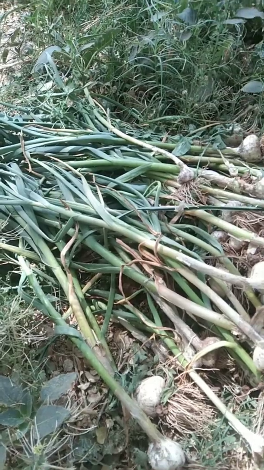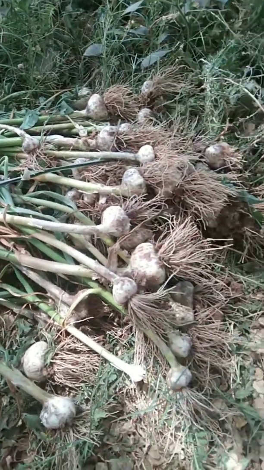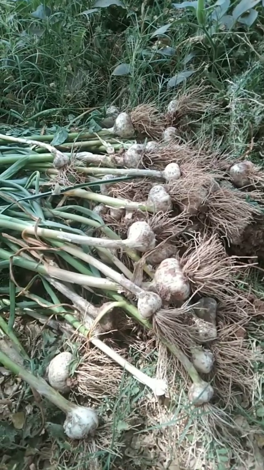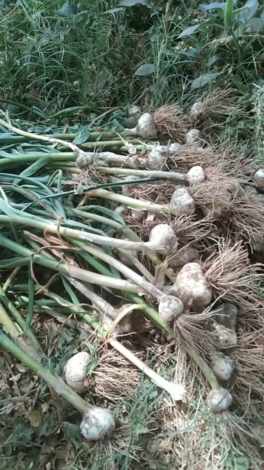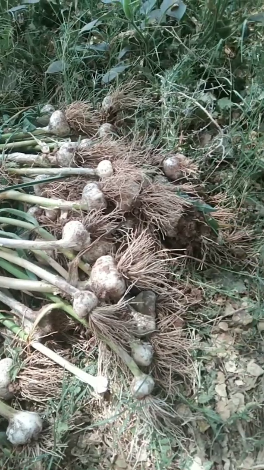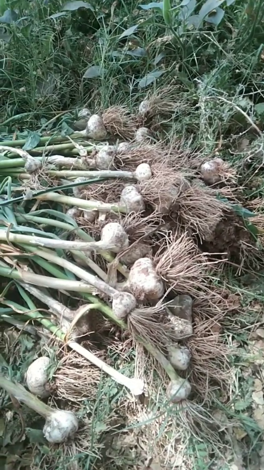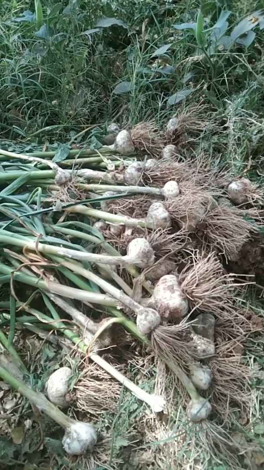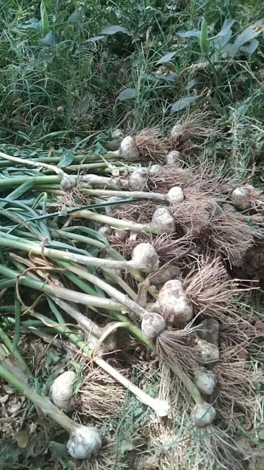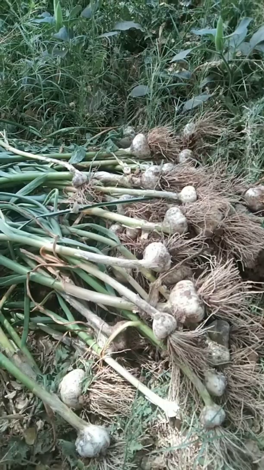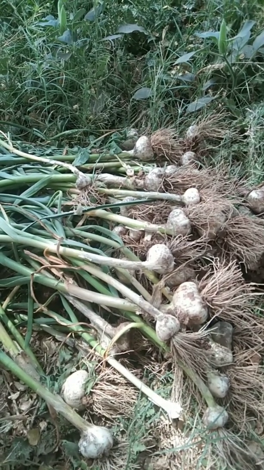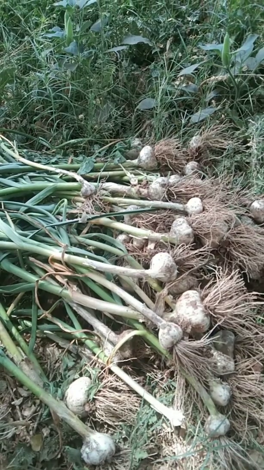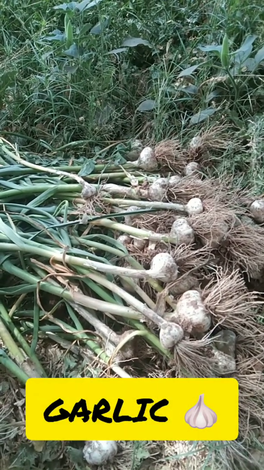Today I want to explain the econometric model. In an econometric model, on one side there is the dependent variable, but on the other side there are independent variables. So the independent variables positively or negatively affect the dependent variable. Today I want to show an econometric model on garlic production.